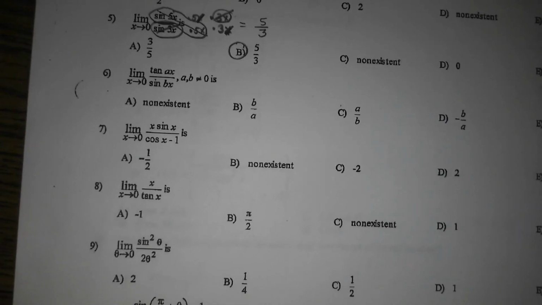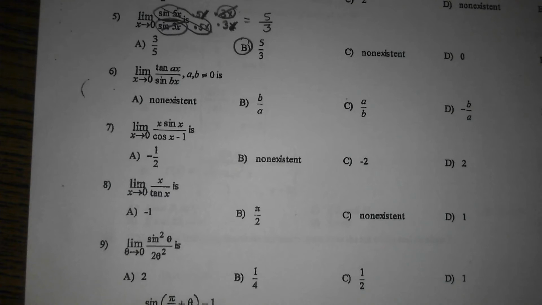Okay, number 7. Direct evaluation is 0 over 0.